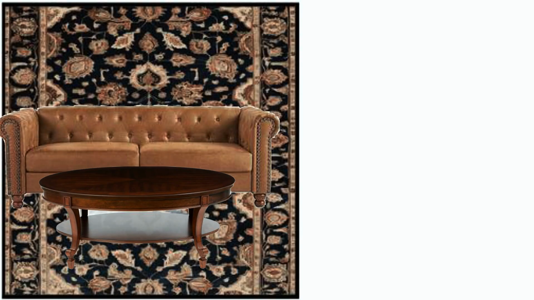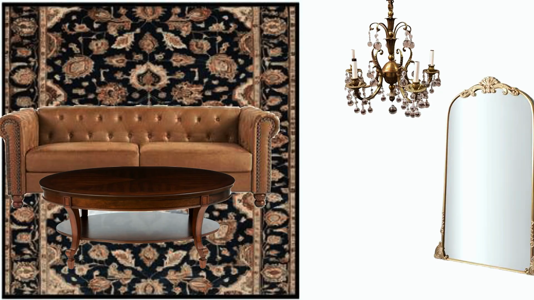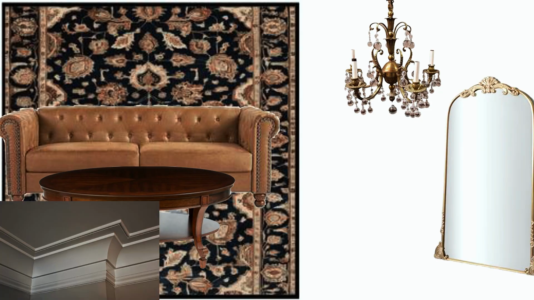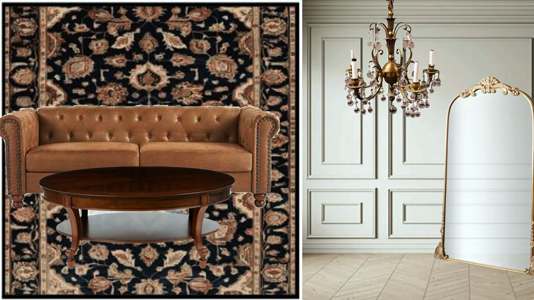A Parisian rug in deep reds and navy. Crystal chandeliers and heavy gold frame mirrors. Crown moldings and paneled walls. Do you guys see how this is so traditional? This is very, very traditional.